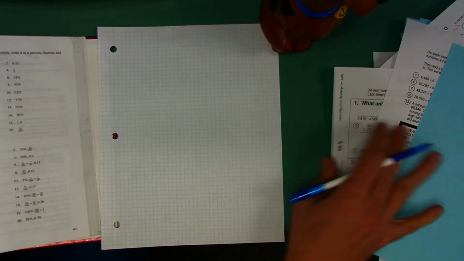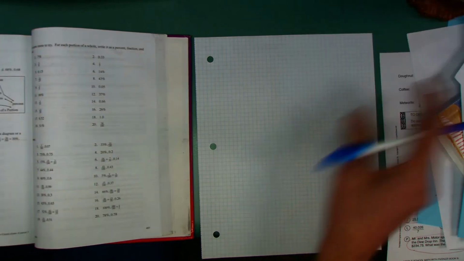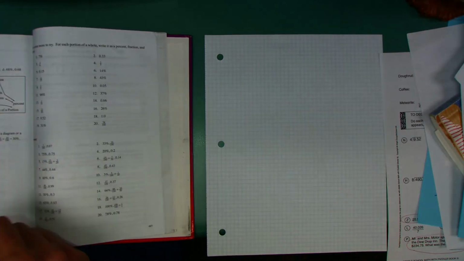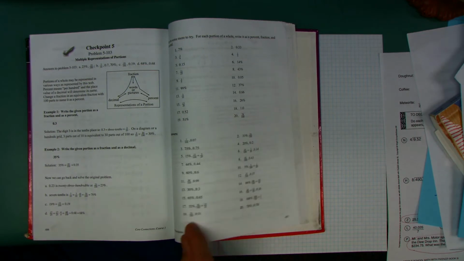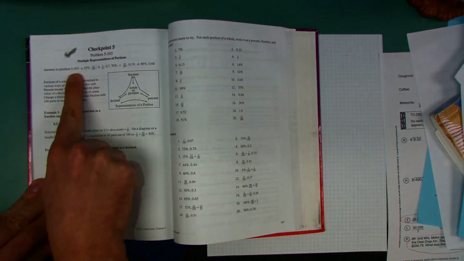Hey, everybody. We have a test coming up. So, one of the things that we're going to do today for homework is something called the checkpoint problems. You can see chapter 5 checkpoint. This is the back of the book, page 486, 487. But you can see it says answers to problems 5 103.